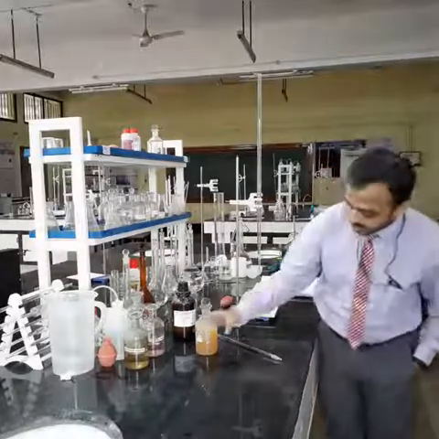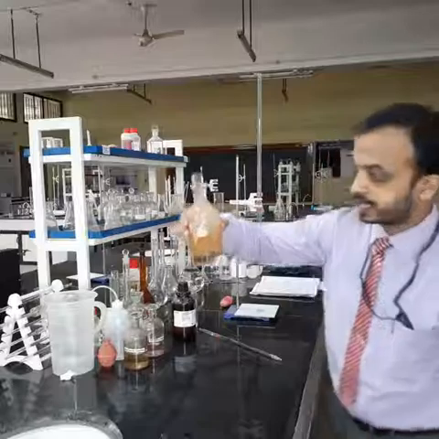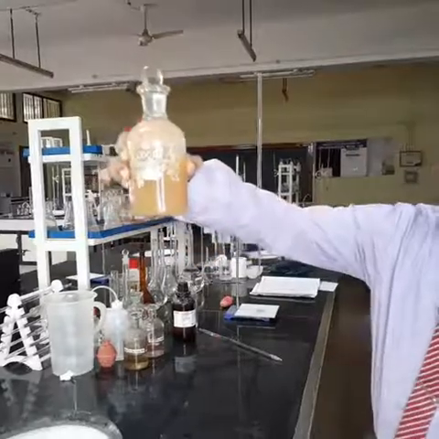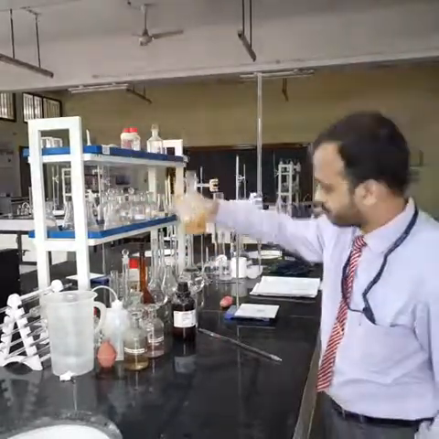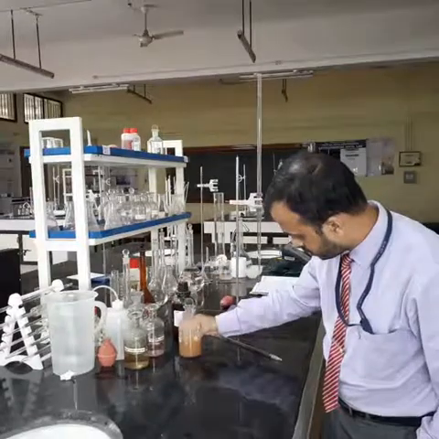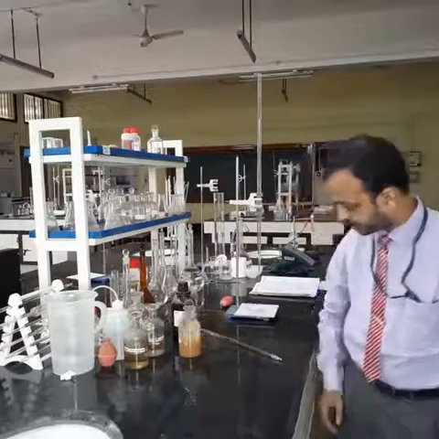You can see that it is settling down at the bottom. We shall wait for some more time until all the precipitates settle down at the bottom.